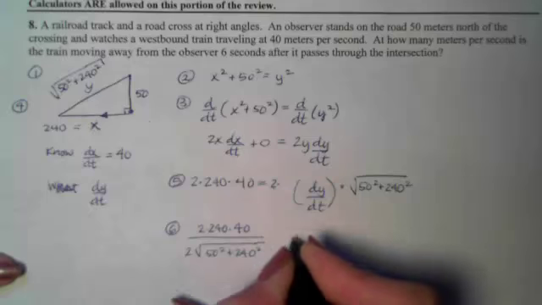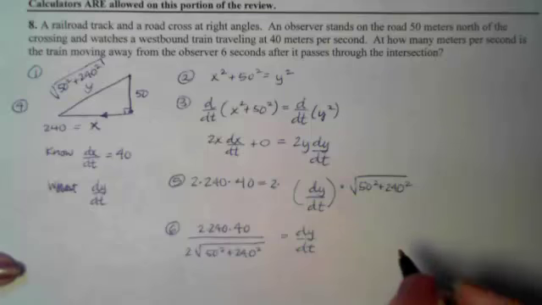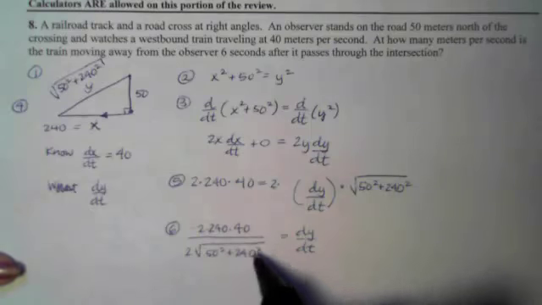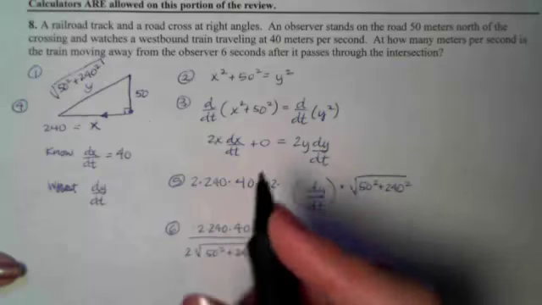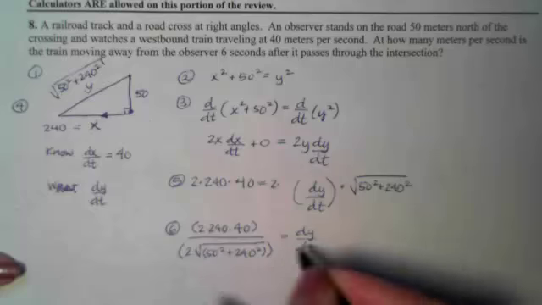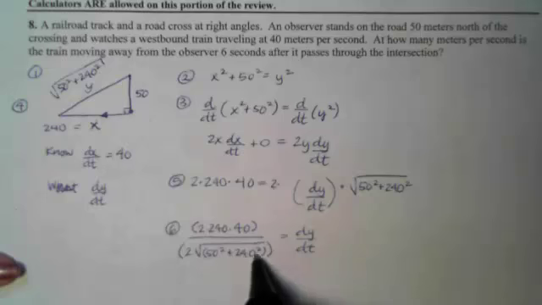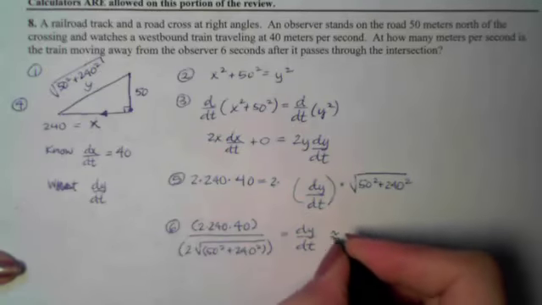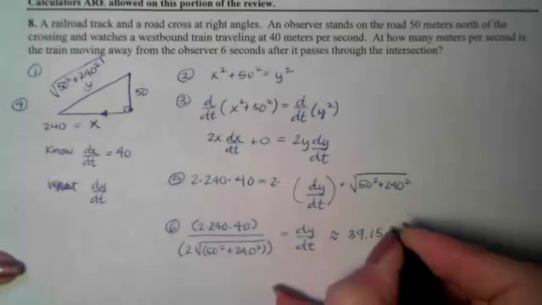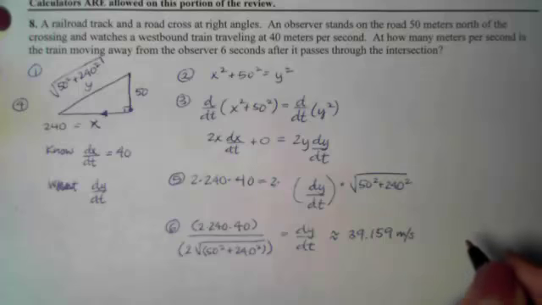So I guess you will need a calculator for this, and my hope is that you will be smart in how you enter this into your calculator. You don't have to do the top separately from the bottom and try and track through all of that. You can enter the entire thing in one step. So if you enter the top with parentheses around it and then divided by, enter the bottom with parentheses around it, you can get the entire answer, which in this case ends up being about 39.159 meters per second.